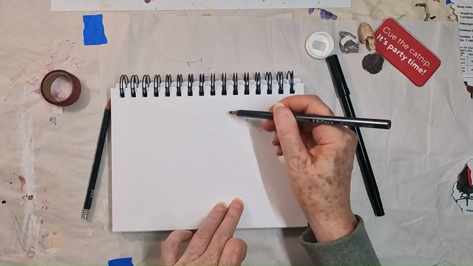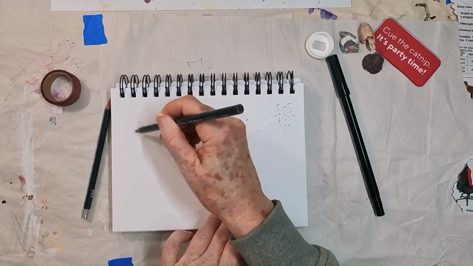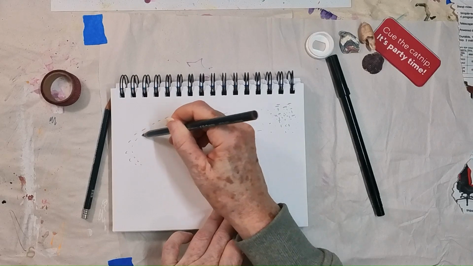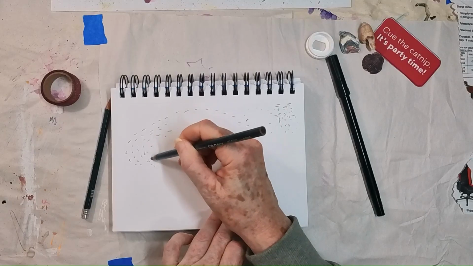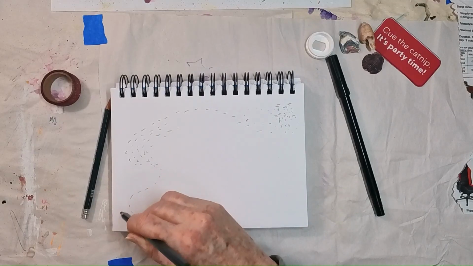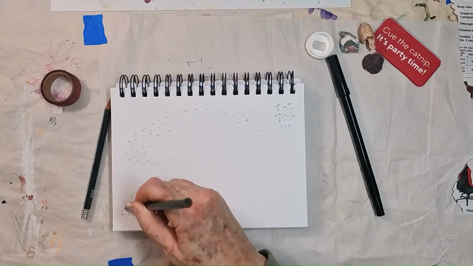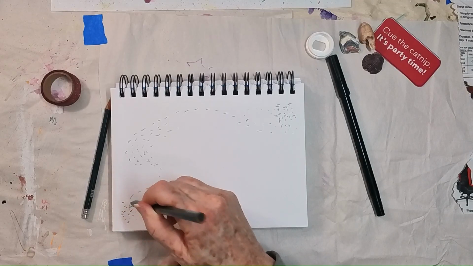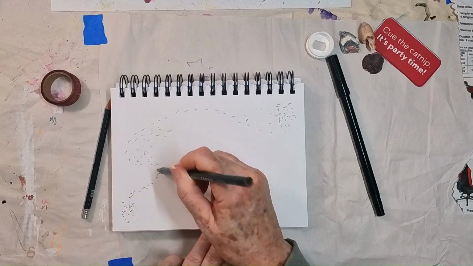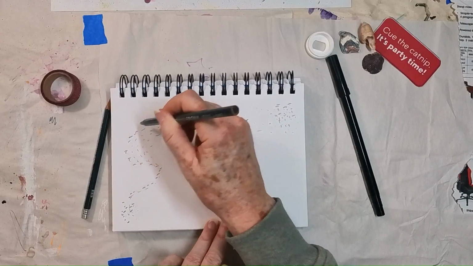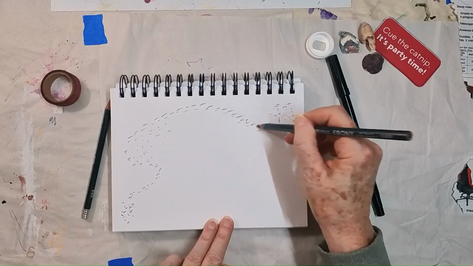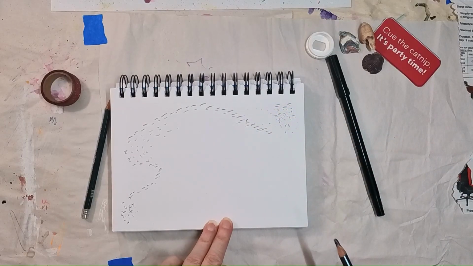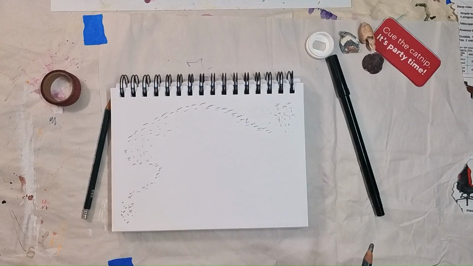So let's see what happens if I make some dashes. Maybe we're just going to do several of these in a row. So we're just going to warm up a little bit. And there's some dashes. I like these dashes. That's got some energy and movement to it. I kind of like that.